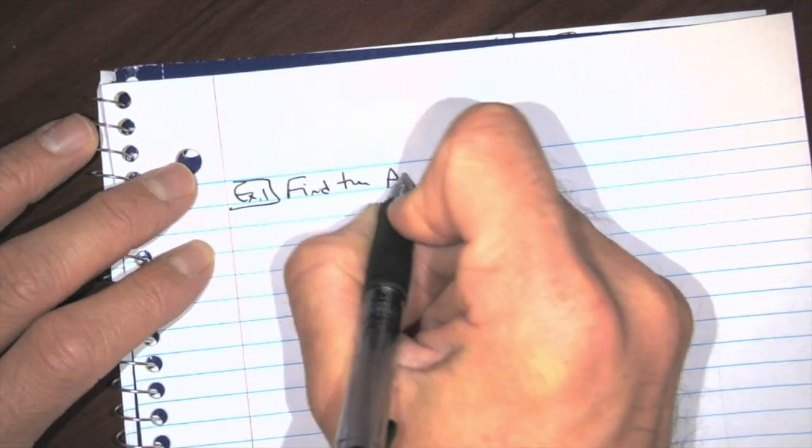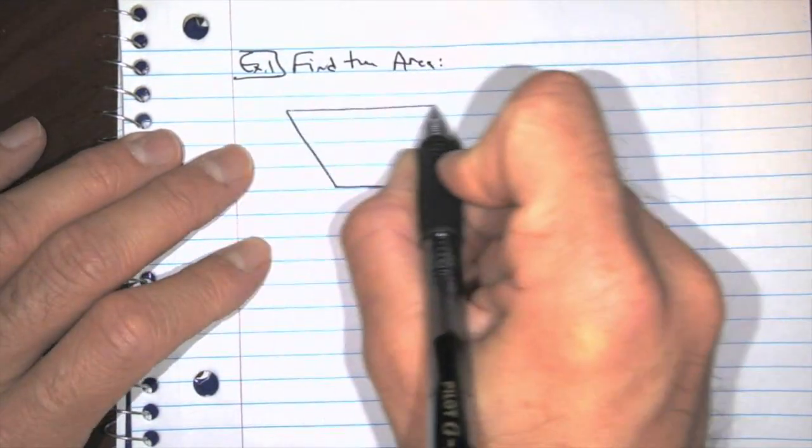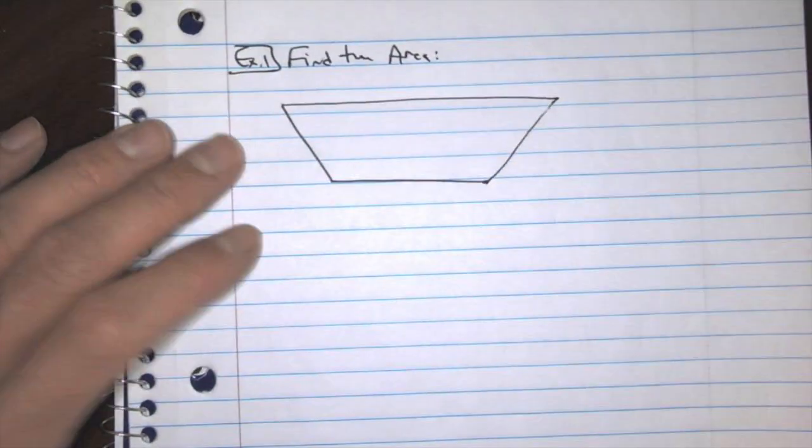Find the area. I'm not even going to tell you what shape it is. Find the area. Oh goodness, if you can't tell me what shape that is, we are in a lot of trouble, everybody. I've had kids tell me that's a rectangle before.